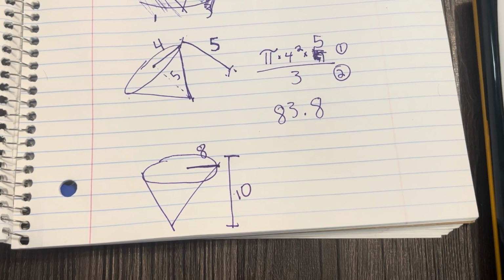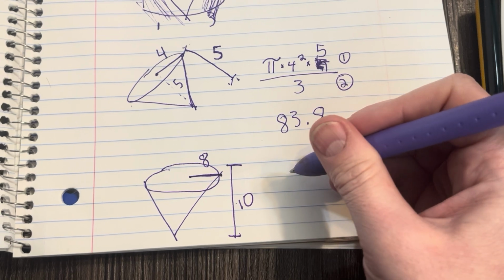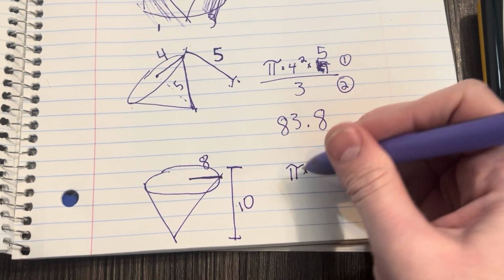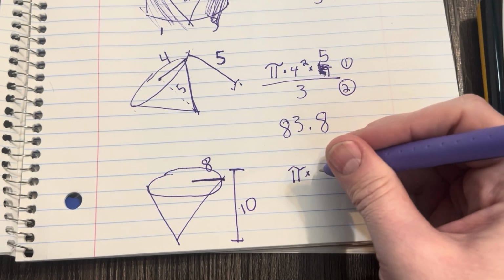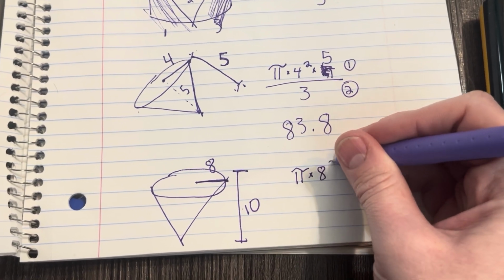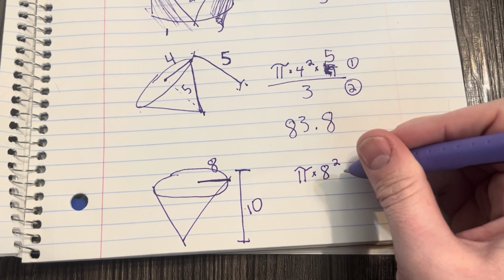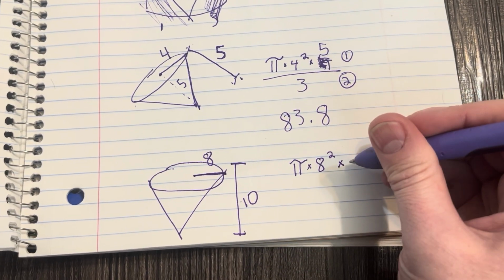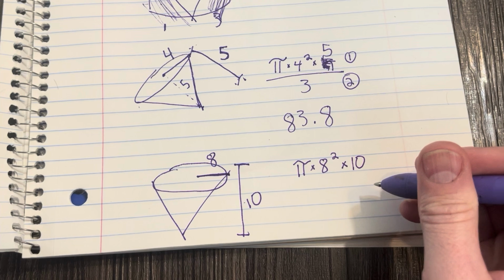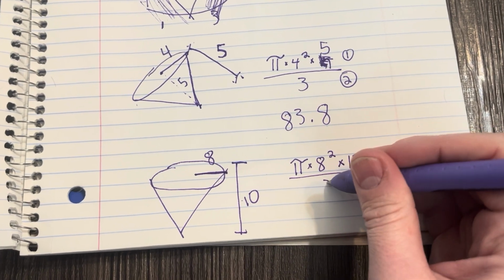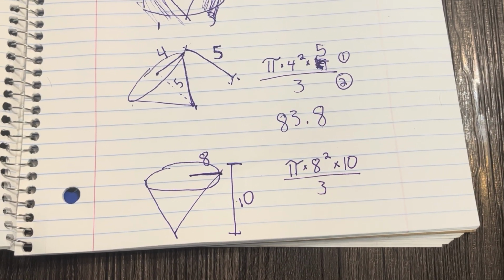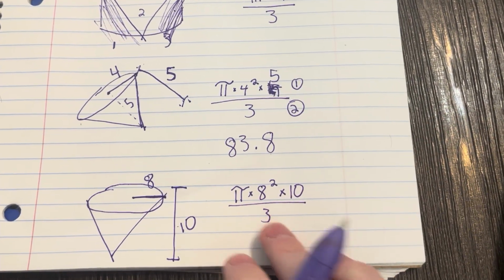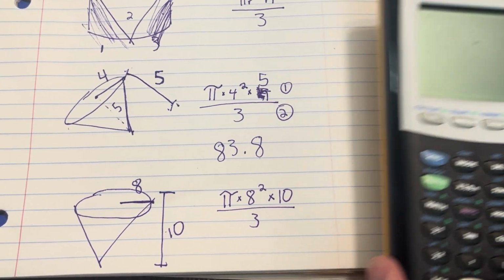Go. All right, so it should have had pi times, the radius was 8 squared, times the height of 10. Then when that's all done, we're going to divide by 3. Did you get the formula right? All right, because if you get this part right, it's all calculator work from here.